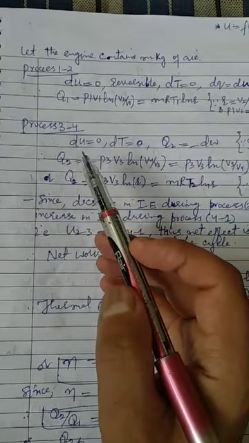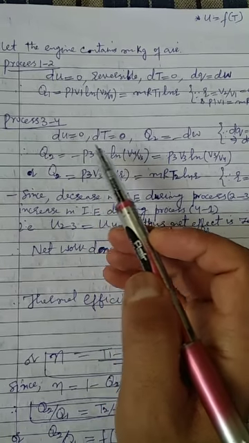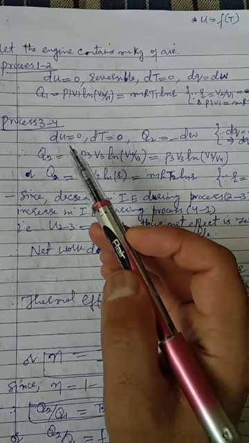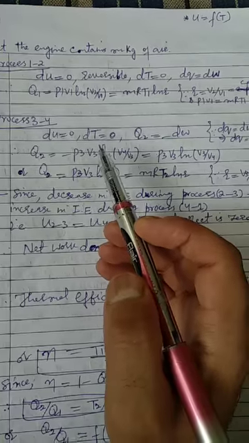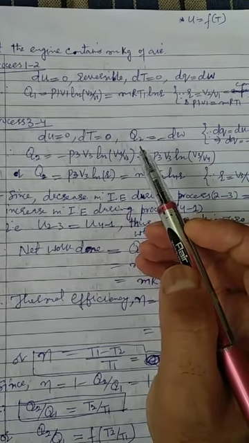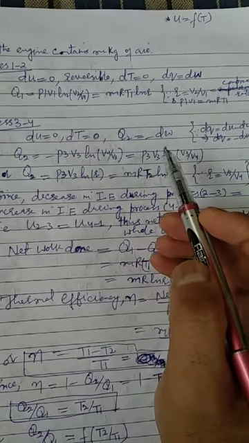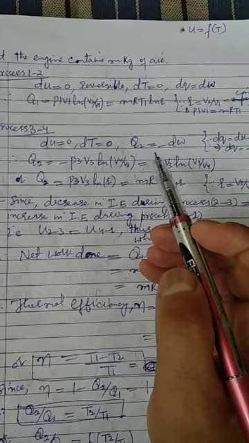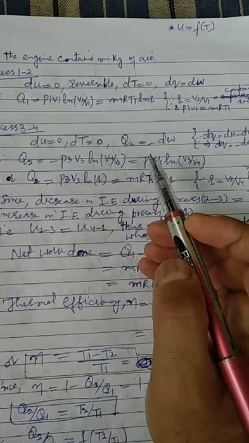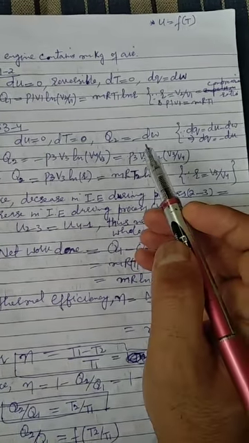Similarly, process 3 to 4 is an isothermal compression process, and the same thing happens here. That is, the change in temperature is 0, so the change in internal energy is also 0, because internal energy is a function of temperature. So in process 3 to 4, heat is rejected and is designated as Q2. Since it is an isothermal compression, work is done on the system, so this work done will be negative.